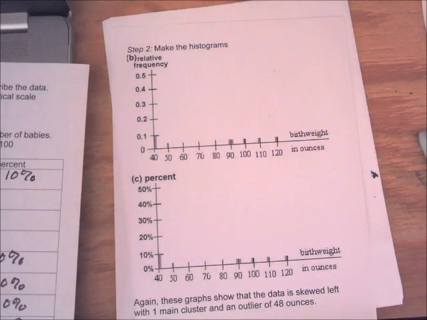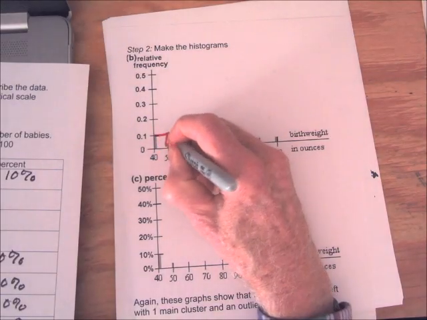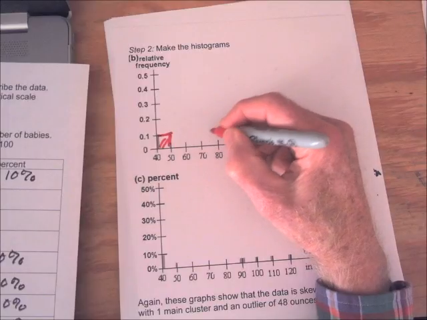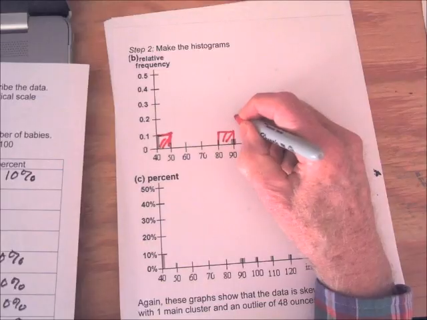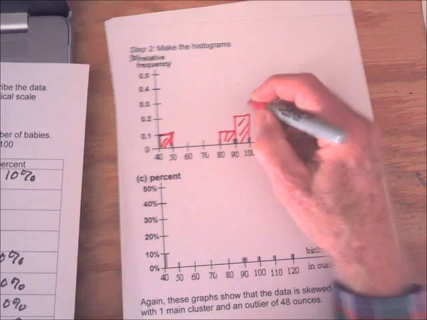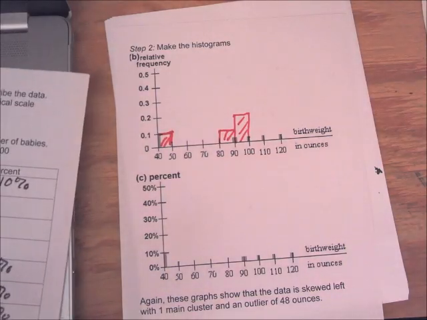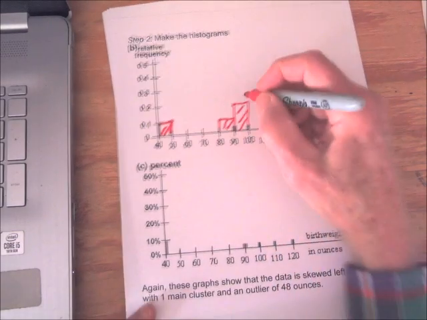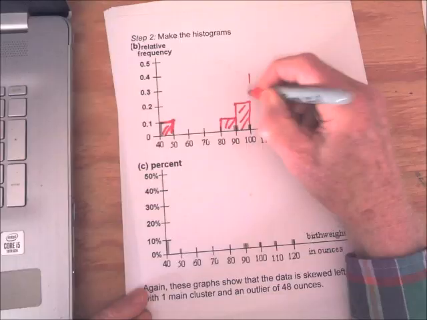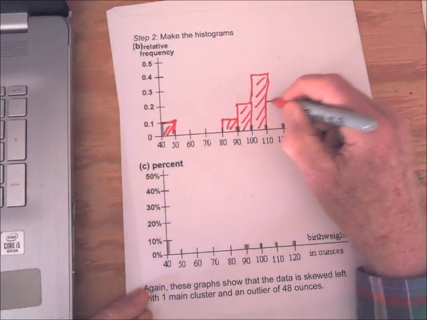Except for the scale, the graph is basically going to be the same graph. We have 10, in the 40s we have the bar going up to 0.1, and nobody in the 50s, 60s, 70s, 80s goes up to 0.1 again, 90s goes up to 0.2, and then we have 100 to 109 goes up to 0.4, and then we have 0.2 again.